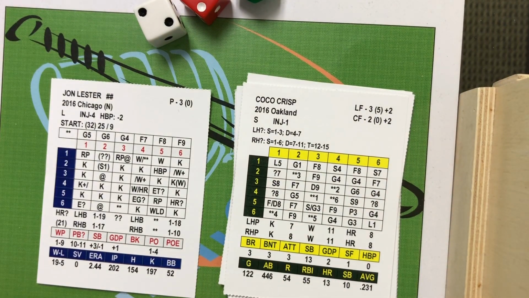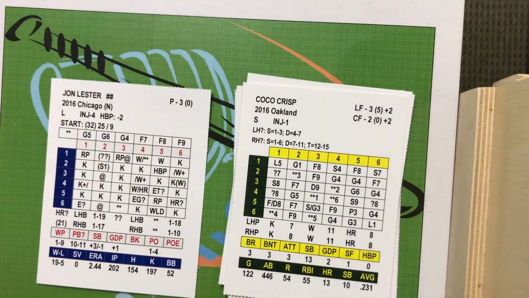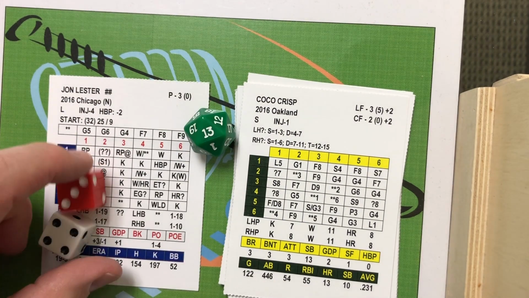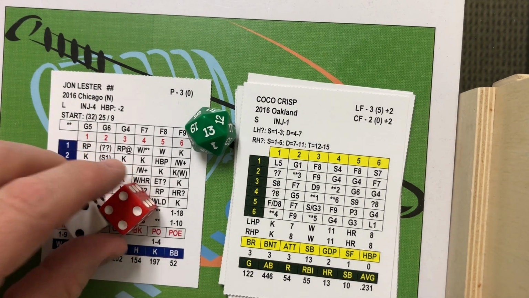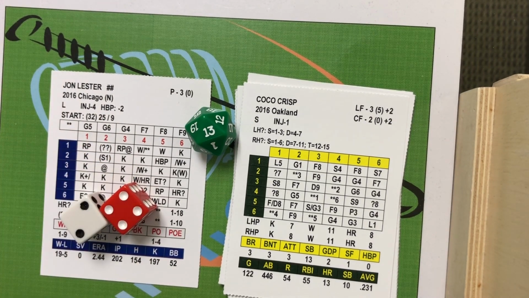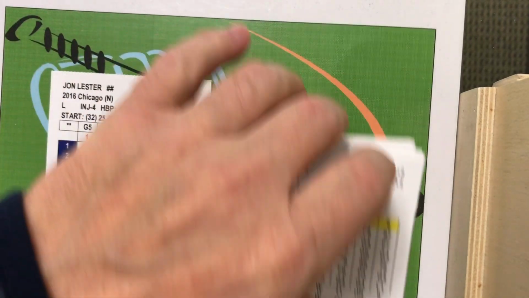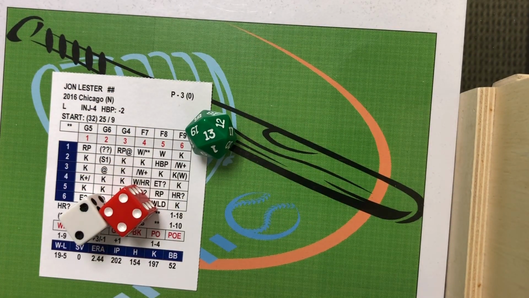Lester due to face Crisp, Perez, and Santana 8-9-1 in inning number 7. All right, so Crisp is up 1 for 2. Lester winds and delivers, and that's a 13, and that's too high on that strikeout check. This is grounded to Baez up the middle. Javi makes a nice play and throws to Rizzo for out number 1.